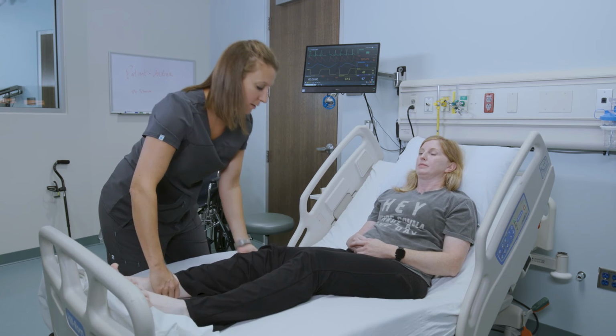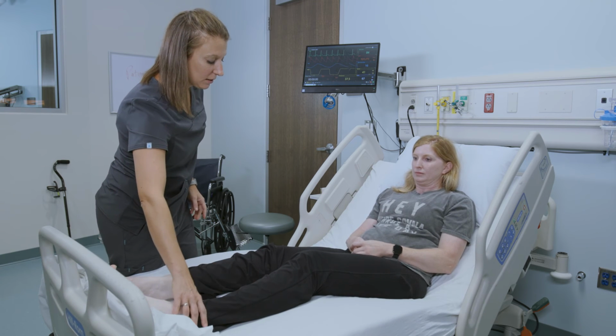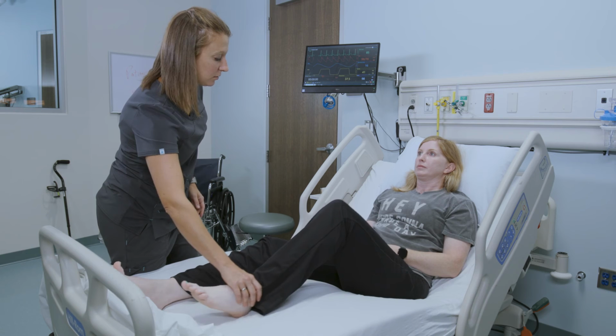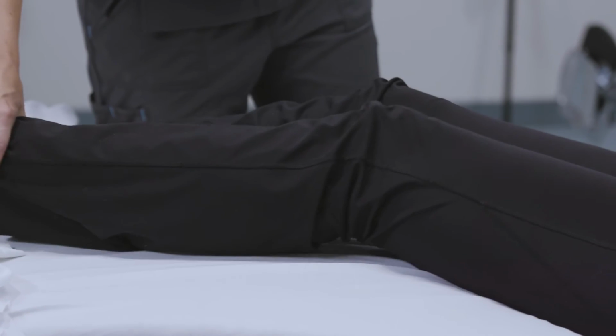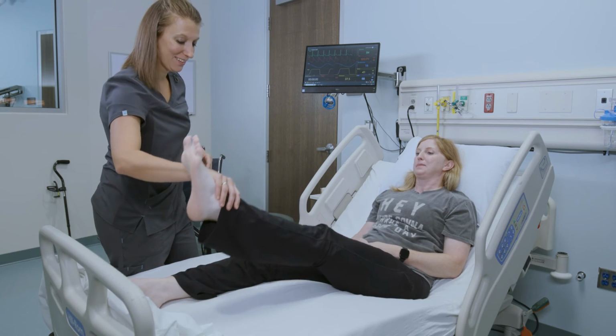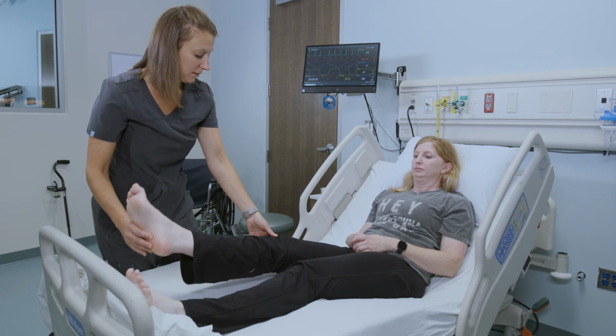Good. Now, I'd like you to go ahead and lift that leg up off the bed a little bit. Okay, bring it back down. Keep your knee straight and lift it up a bit. There you go. And then keep this leg.